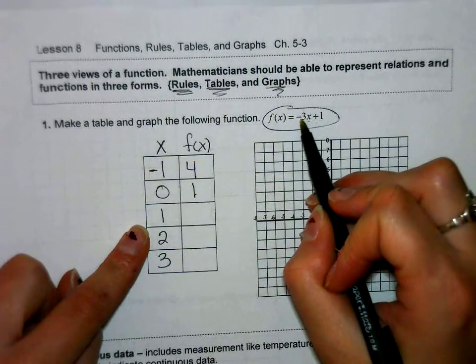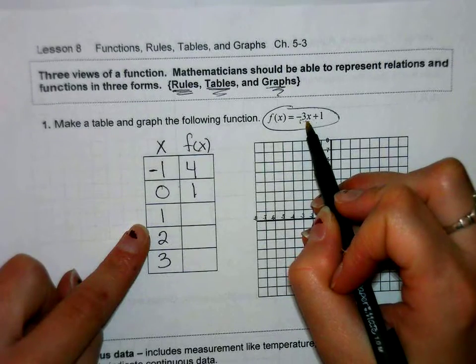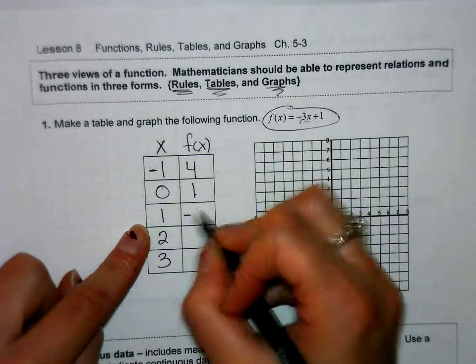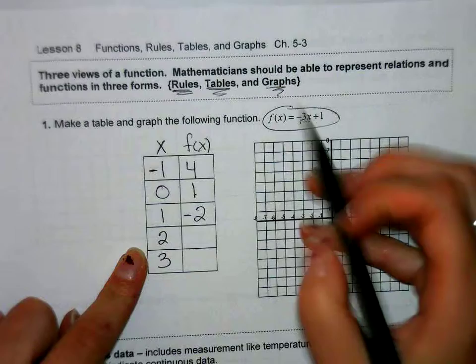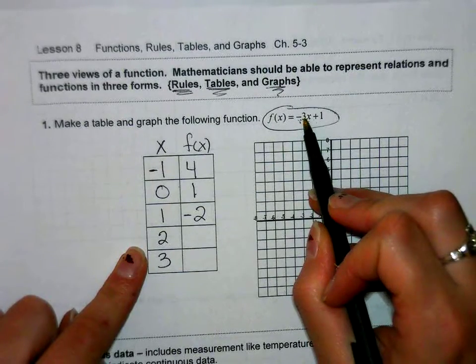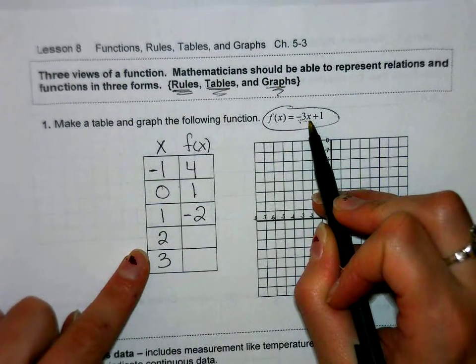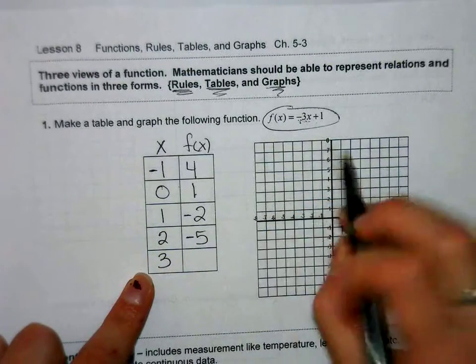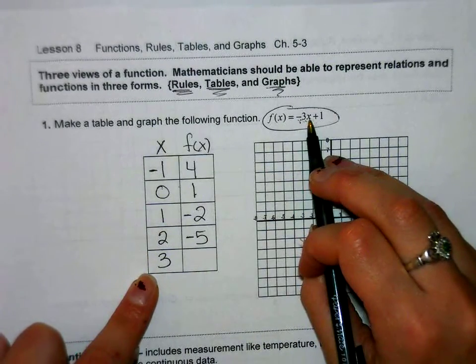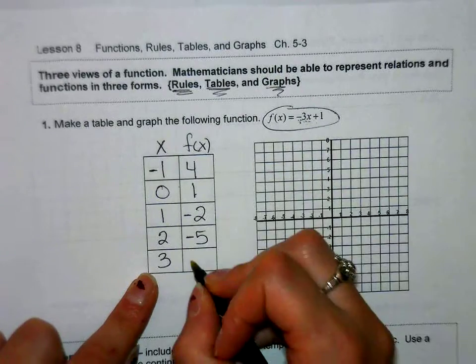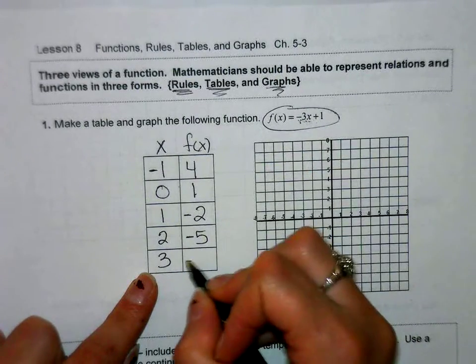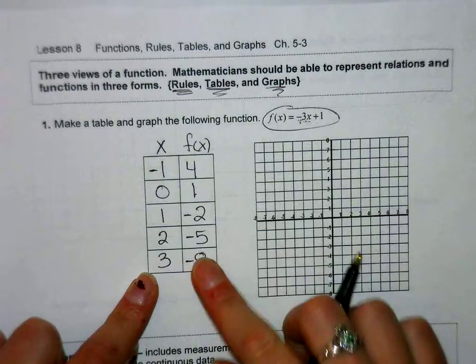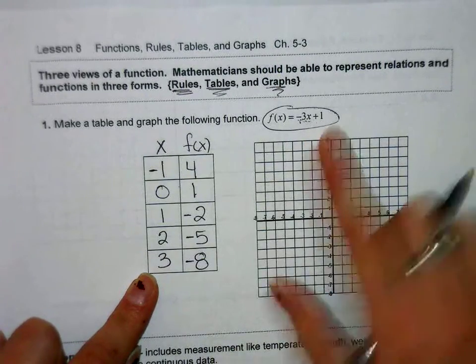-3 times 1 is -3, plus 1 is -2. -3 times 2 is -6, plus 1, -5. -3 times 3 is -9, plus 1 is -8. So now, since we have our rule, we're able to get our table.